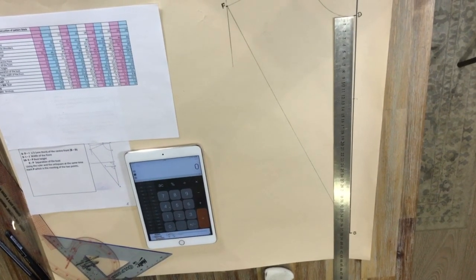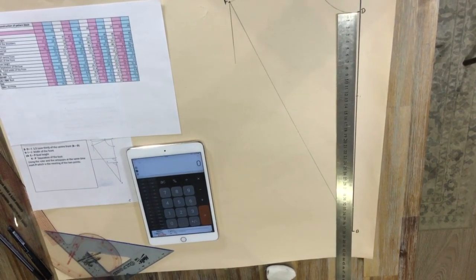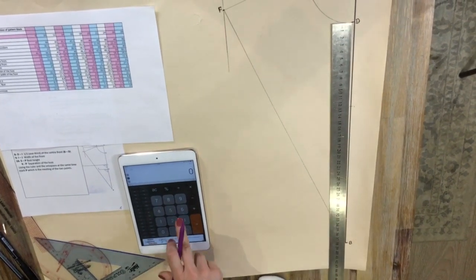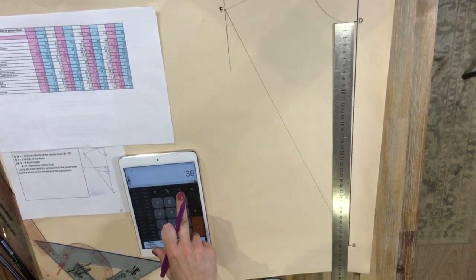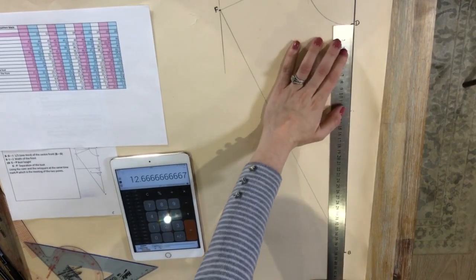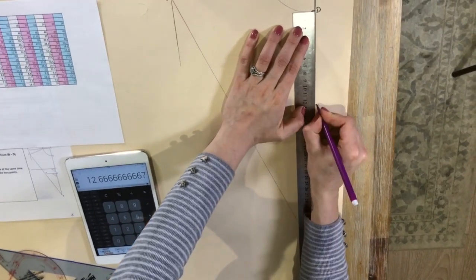D to I is 1/3 of the center of the front. The center of the front was from B to D, 38. 38 divided by 3, 12.6. D to I is 12.6.